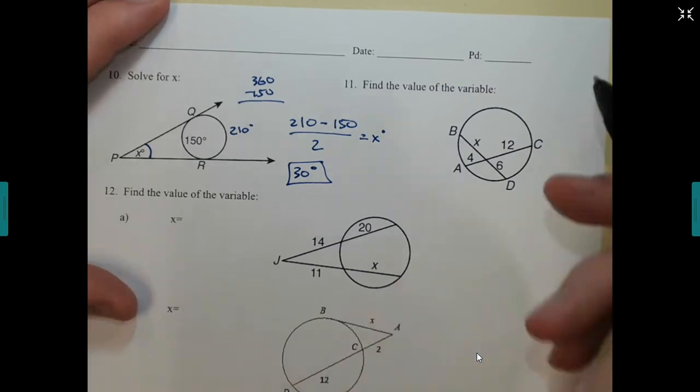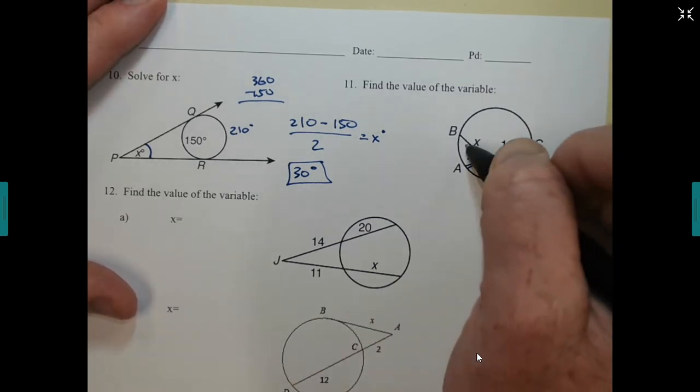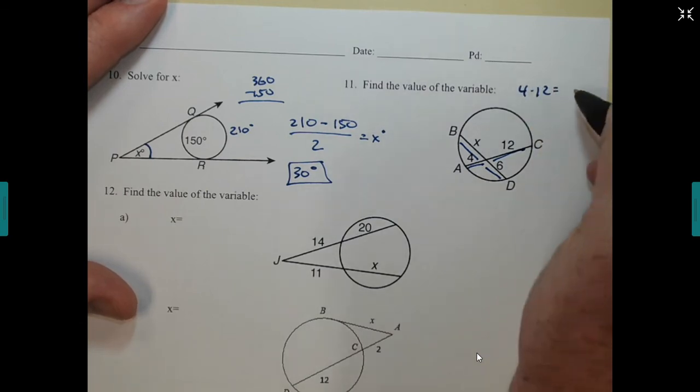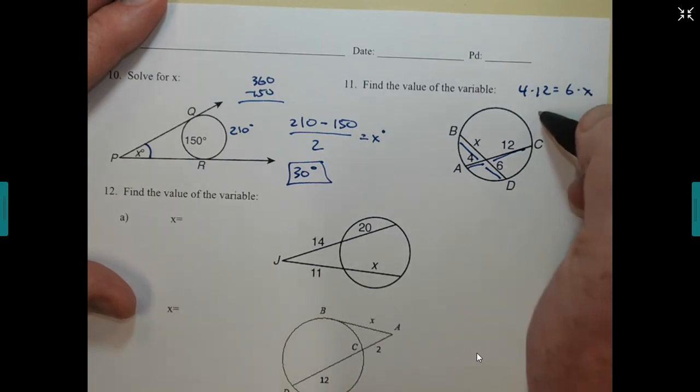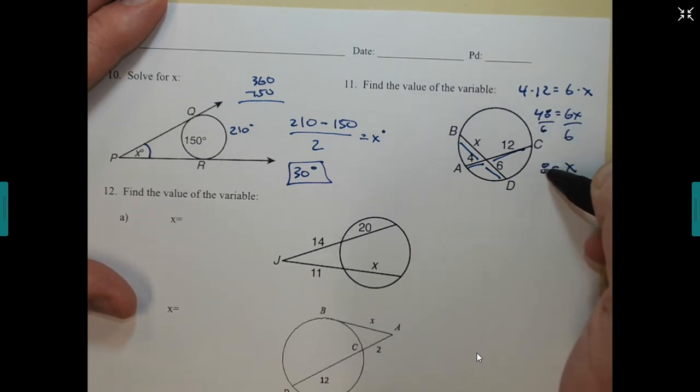Another one of the formulas. Gotta do this times this equals this times this. 4 times 12 equals 6 times x. 48 equals 6x, divided by 6 on both sides. X is 8.